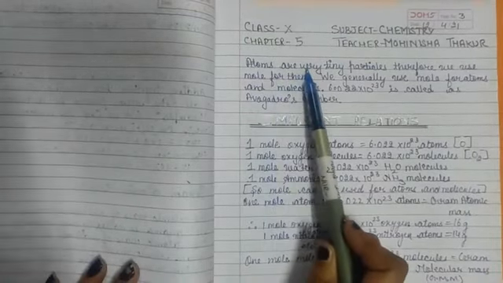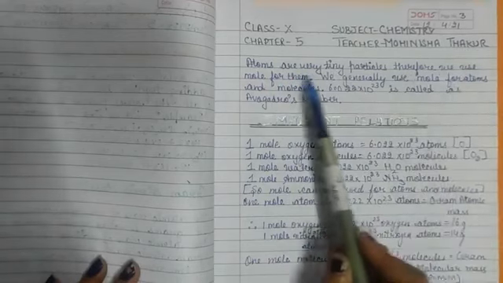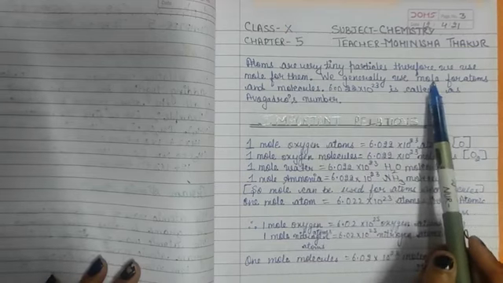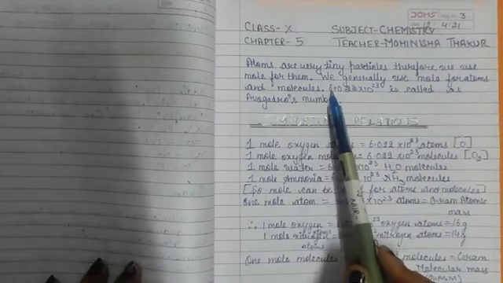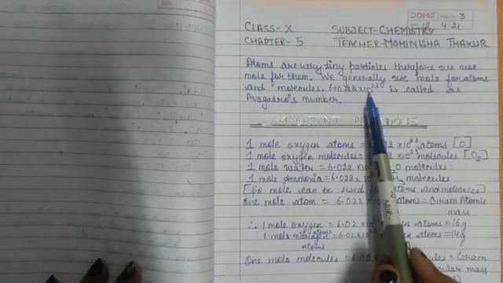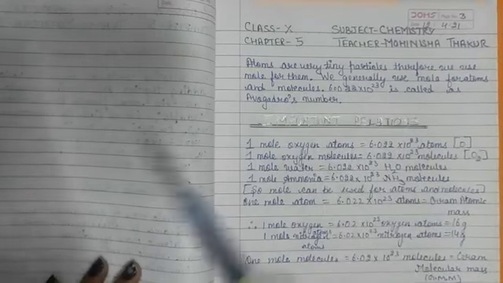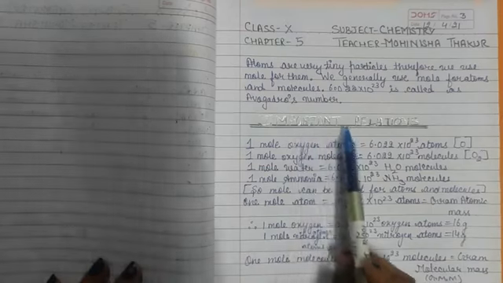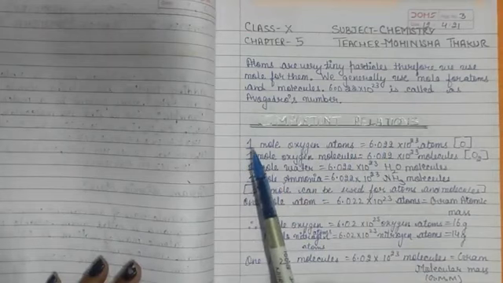Atoms are very tiny particles, therefore we use mole for them. We generally use mole for atoms and molecules. So 6.022 × 10^23 is called Avogadro's number. Now we will discuss the important relations. So students, let us start with this.